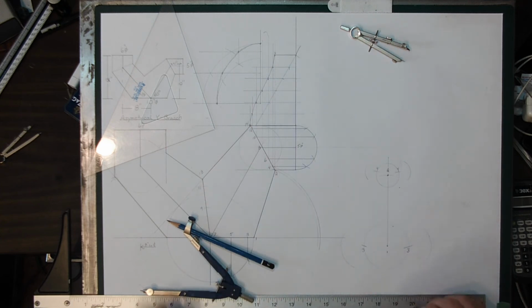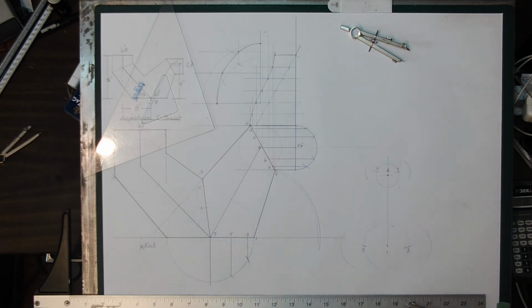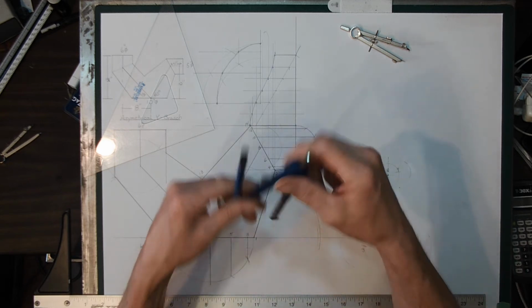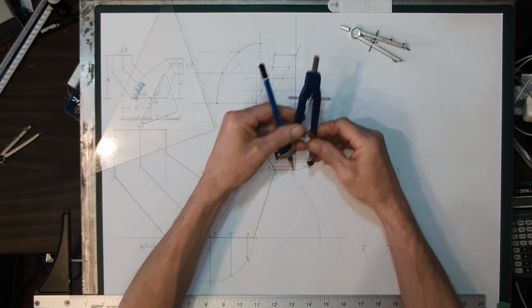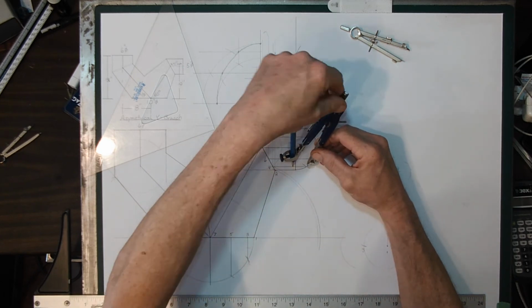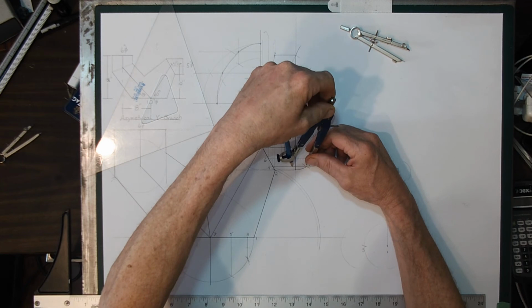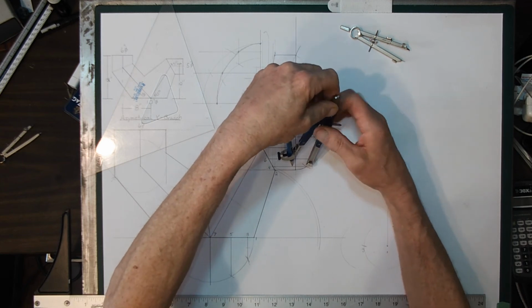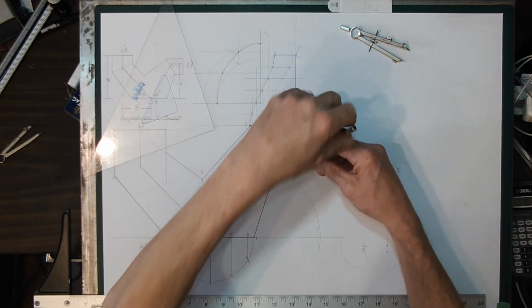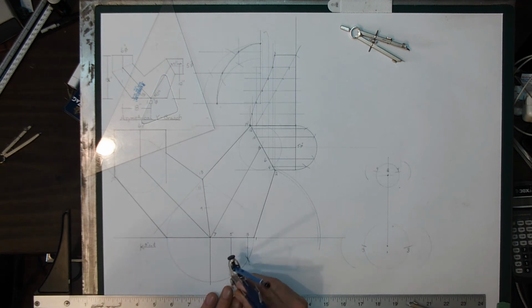We're looking for point 5 now. Well, first thing I want to do is I'm using point 3 and 4 to find 5. 4 has a fall from center of this much. I'm going to subtract the 4 from the 5 line.